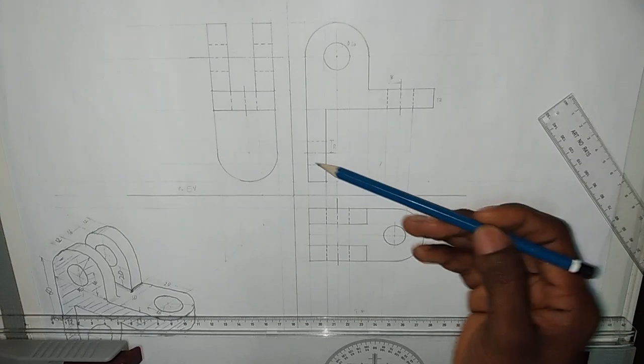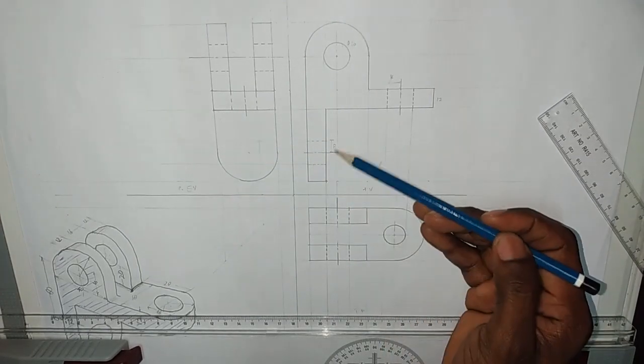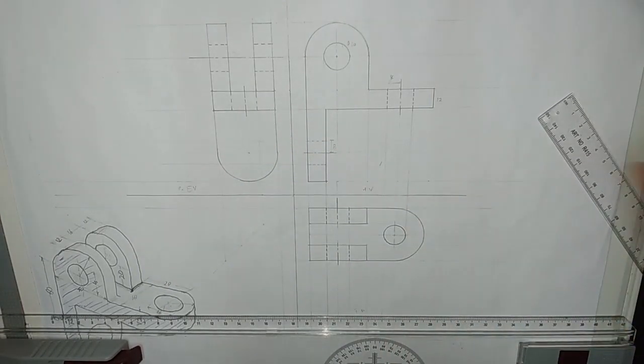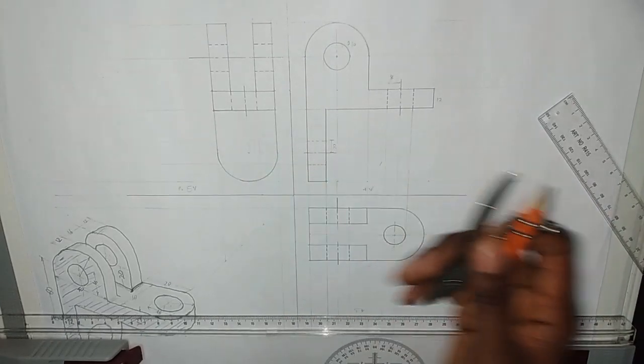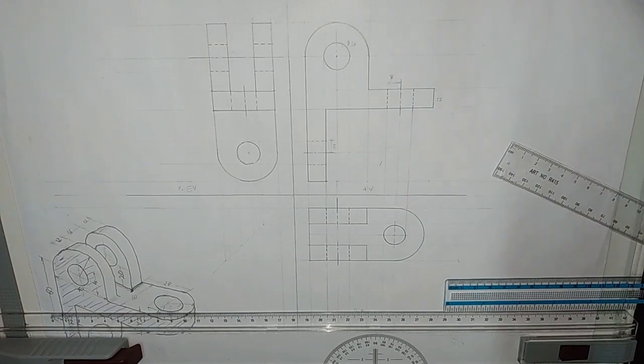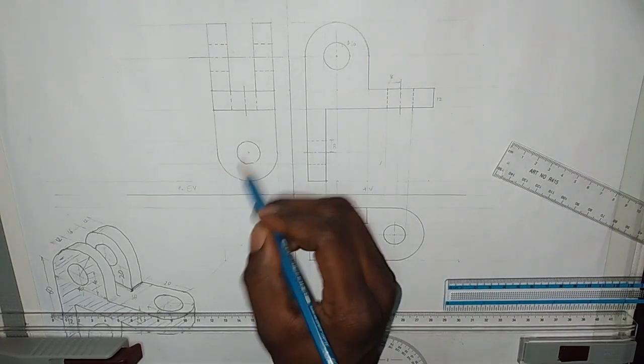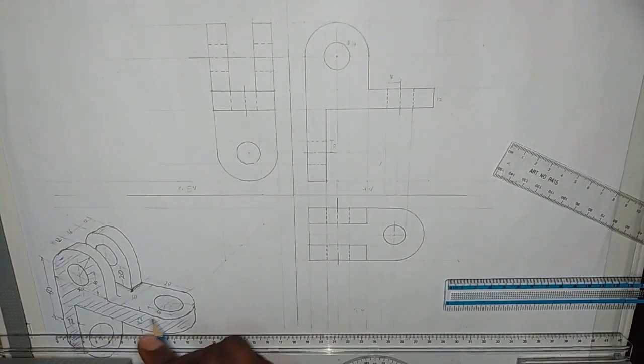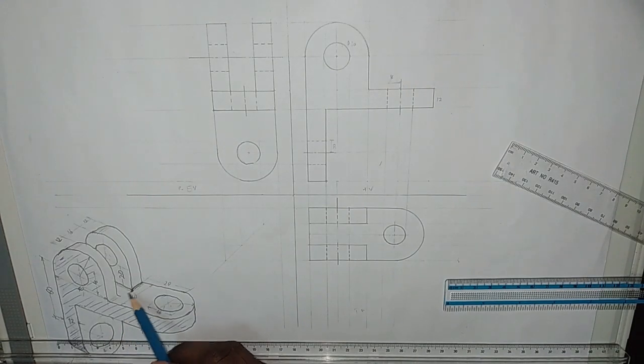Now there's a circle here. I have to draw this circle of diameter 8 at this point here, and then that will be it. So there's my circle, and we are done. You'd see in the 3D view that there are some softened corners here. They are called chamfers.